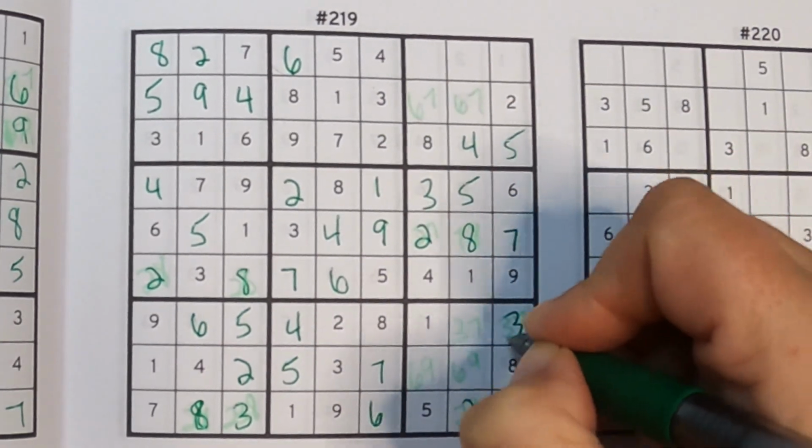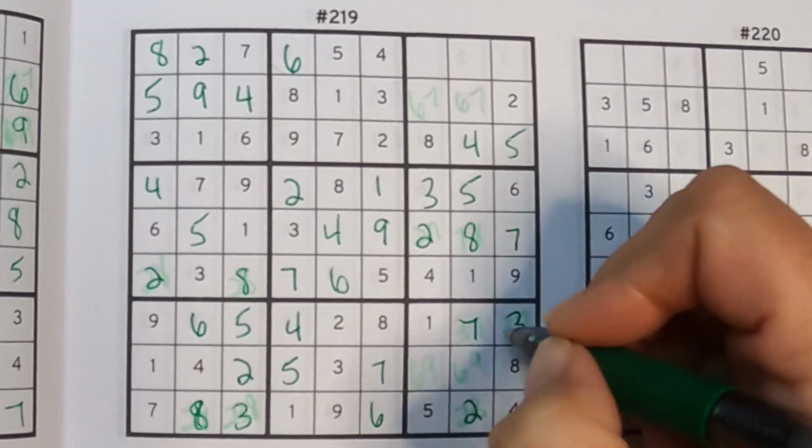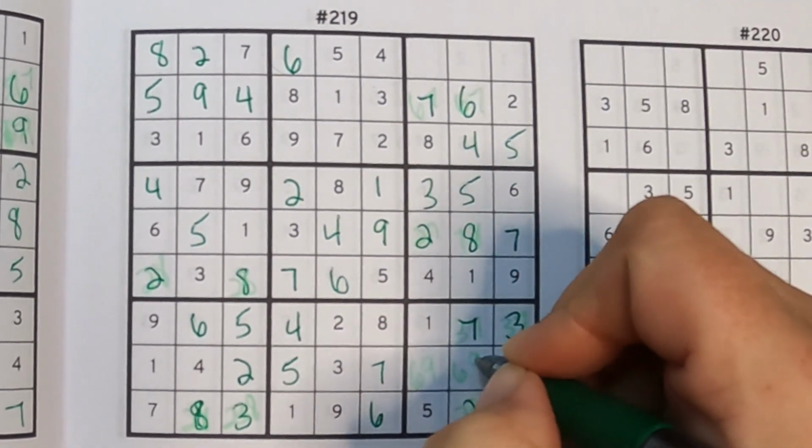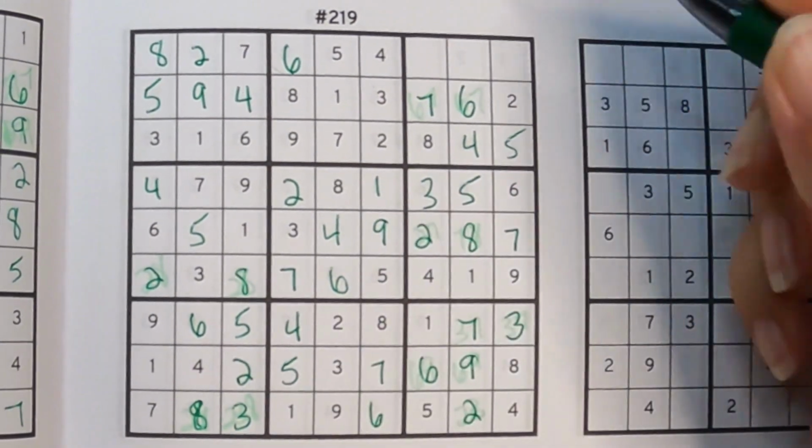That 7 makes this our 3, 7. That 7 makes this our 6, 7. That 6 makes this our 9, 6.